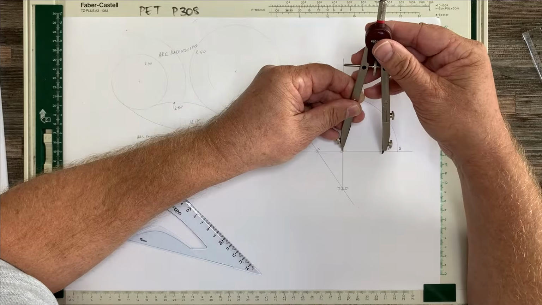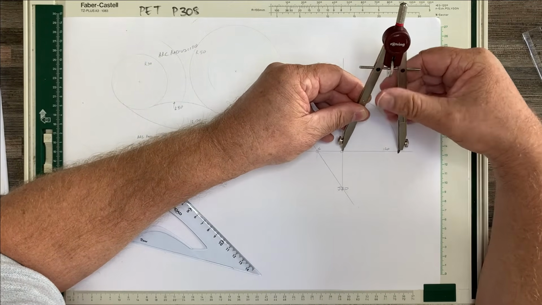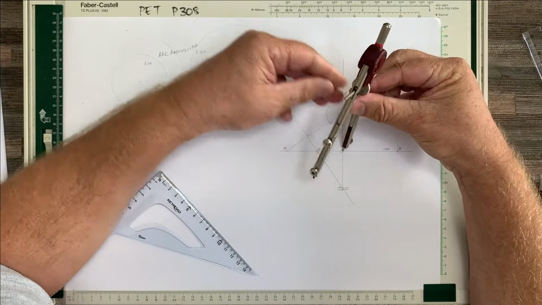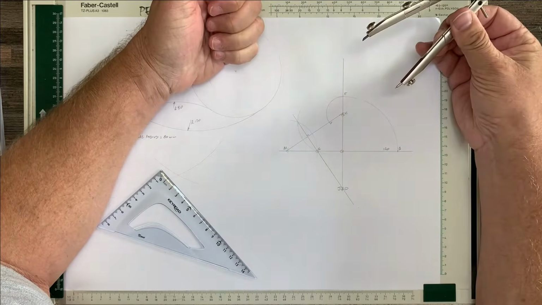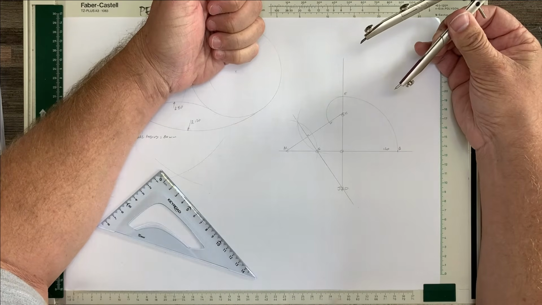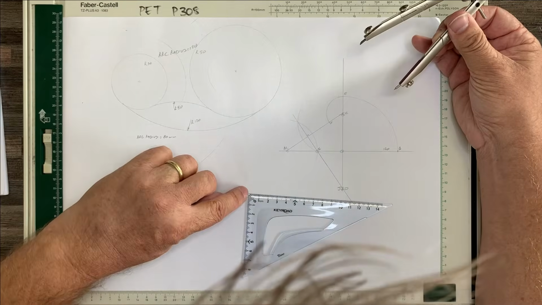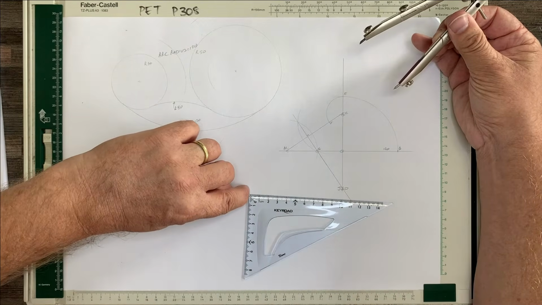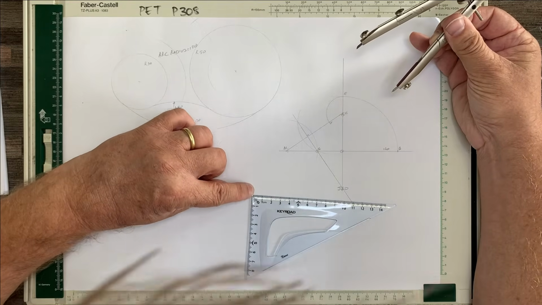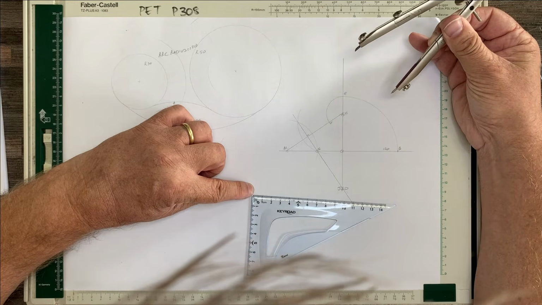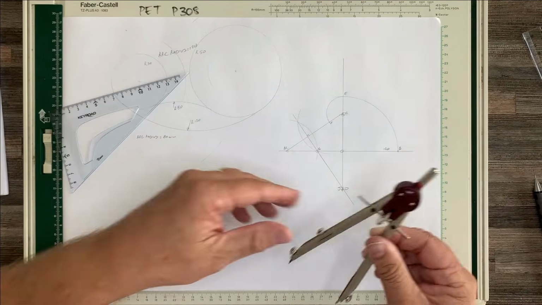Let me check if my other axes are accurate. Slightly off. Alright, so I was measuring from the end when I should have been measuring from that point there. Right. So my construction is going to be slightly off.